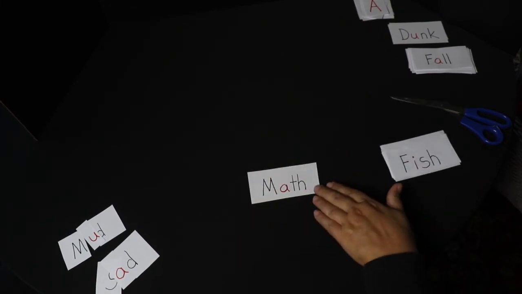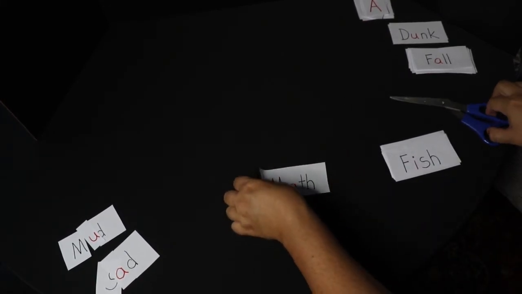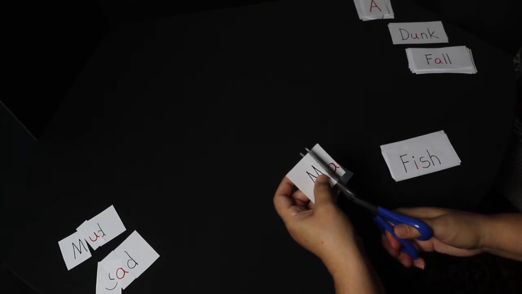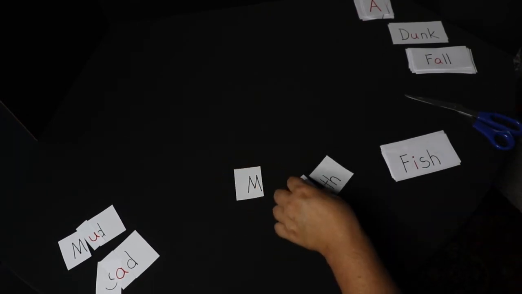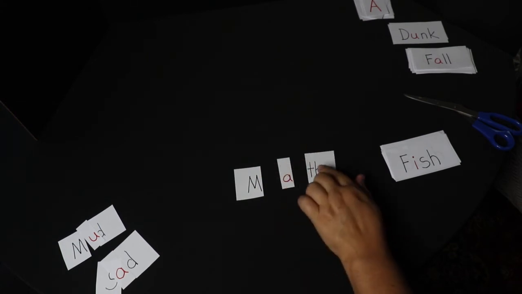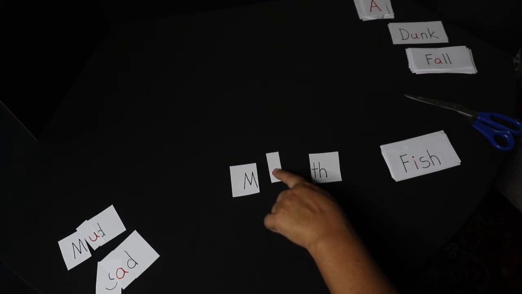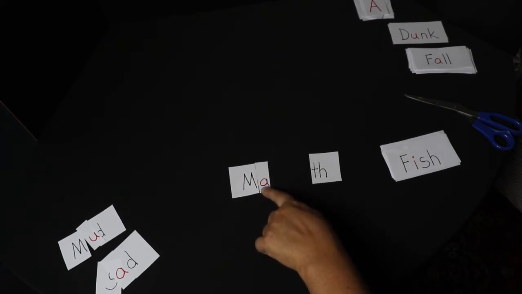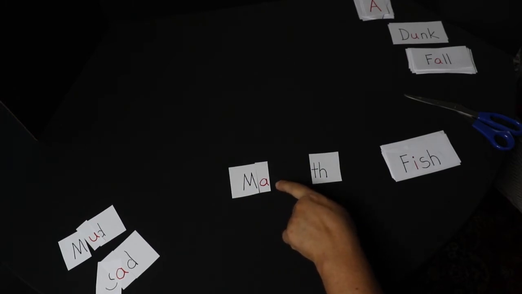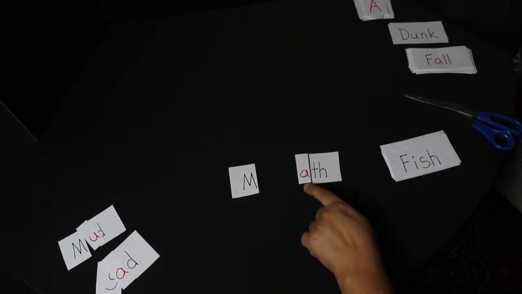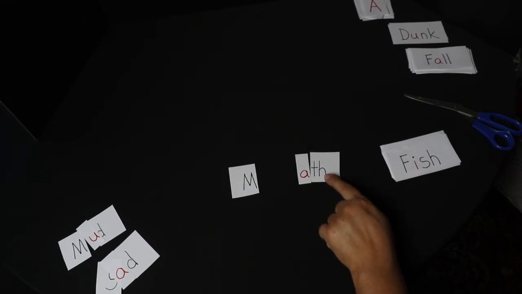Next we have math. Now we're going to cut the vowel out of the center and separate it. Now see, if we were to move this vowel this way, then the A would have to make its long A sound, because it's open. There's nothing on the right side of it. If we move it over here, it makes its short sound because it's closed in.